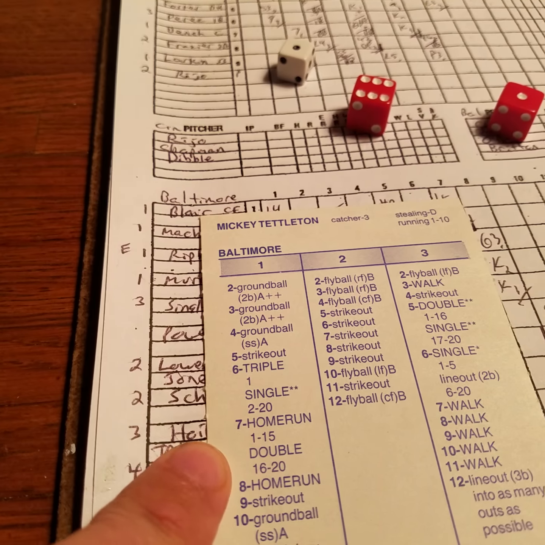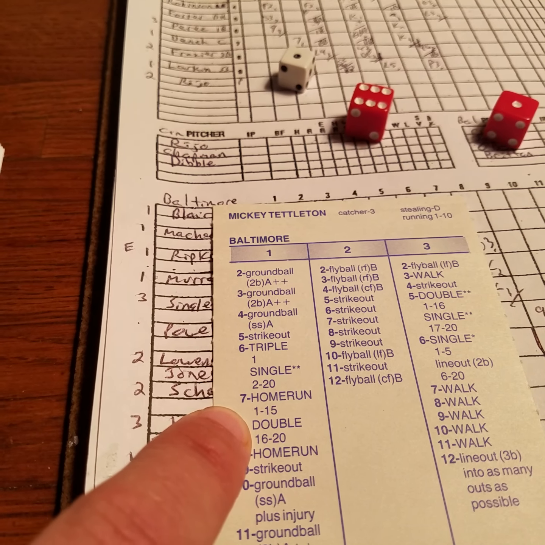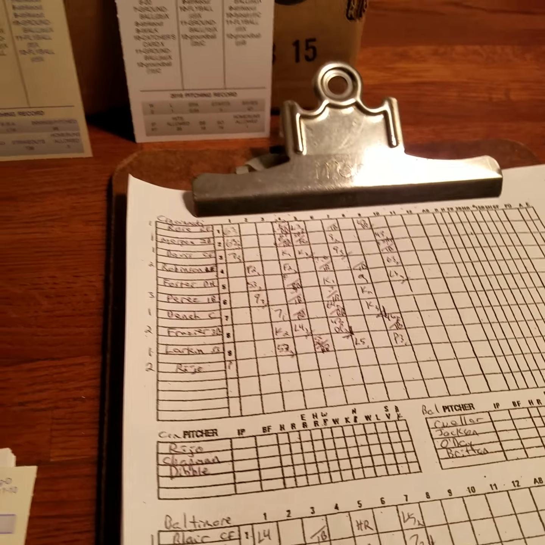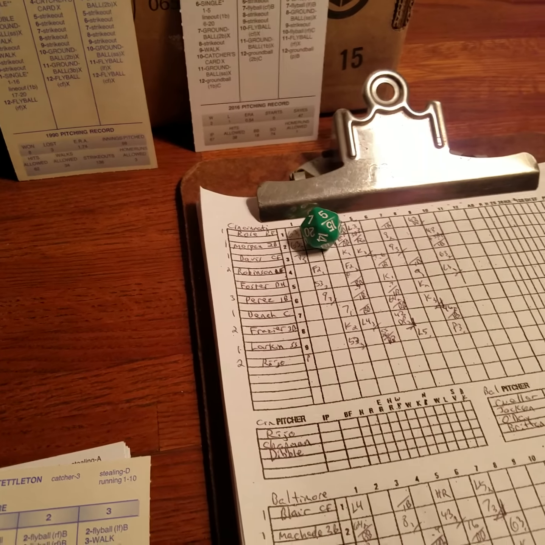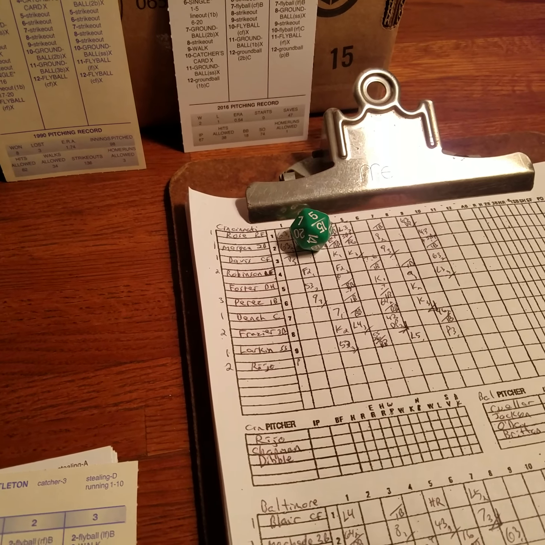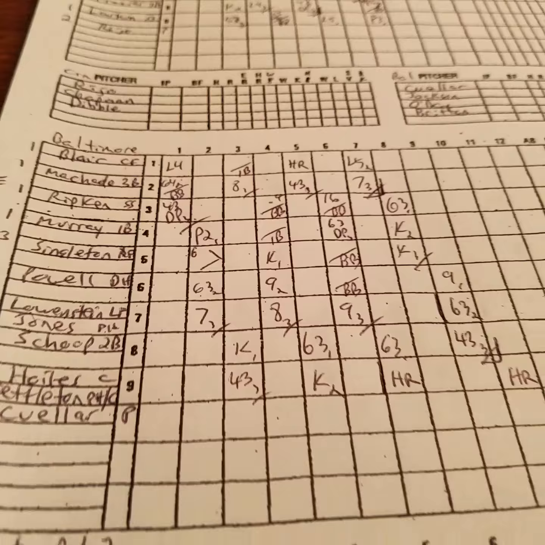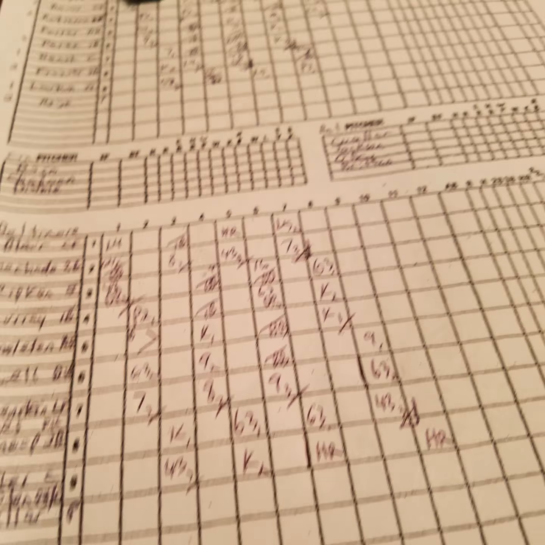1-7, and he might have done it. 1-15 is a home run. 16-20 is a double, and the game continues. 1-15, and it's a walk-off. It's a 5, and he's walked it off. So obviously the player of the game was Mickey Tettleton. He was 2 for 2 with 2 home runs.